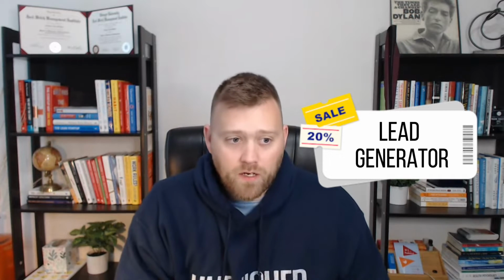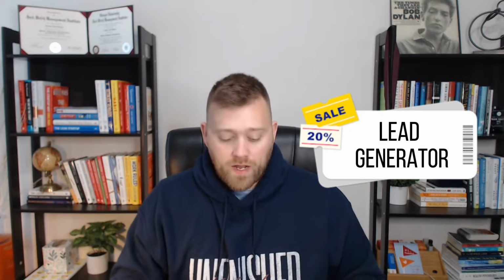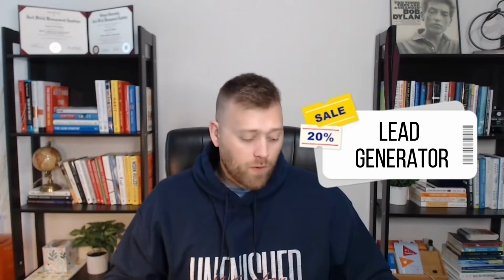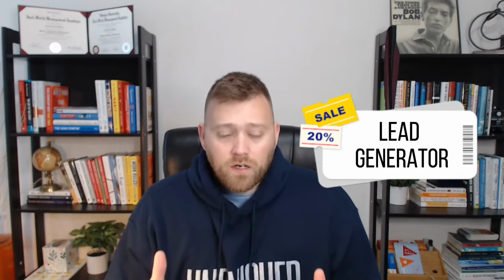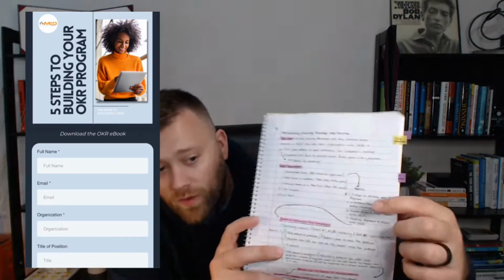Okay, part 2, lead generator. If you're not familiar with a lead generator, this is also called demand gen, different things like that. A lead generator is going to be in different forms. You can have a downloadable guide. The best choice for us, as you can see here, we have these options, and we already have chosen one: 5 steps to building your OKR program.